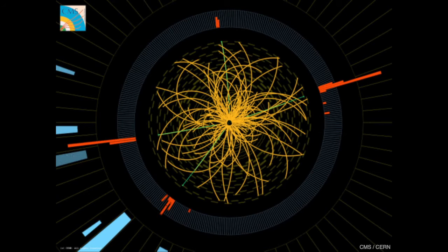I'm not a particle physicist, so I can't begin to explain everything in this image, but I've been told that the 4 green lines and the 4 red towers represent 4 high-energy electrons. And so these are a lot of the visualizations of these subatomic particle collisions that scientists will look at.